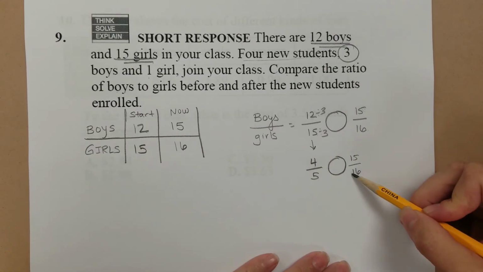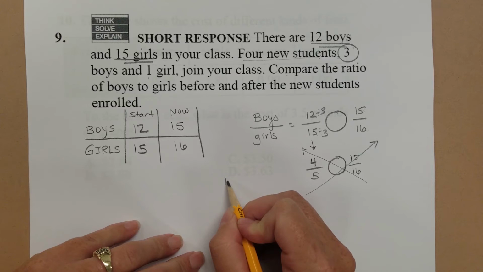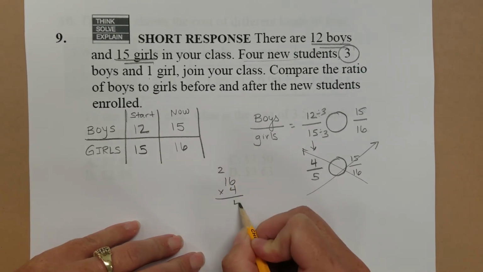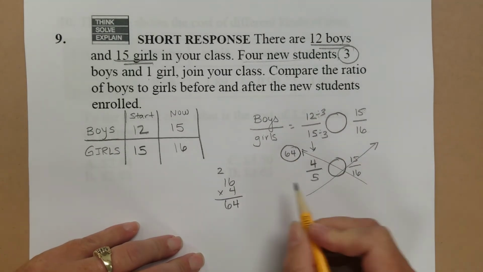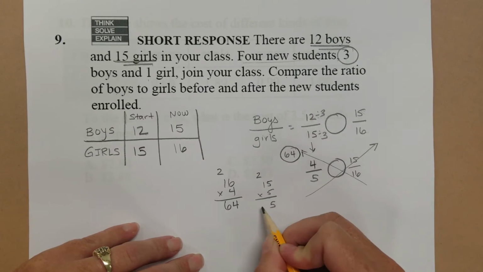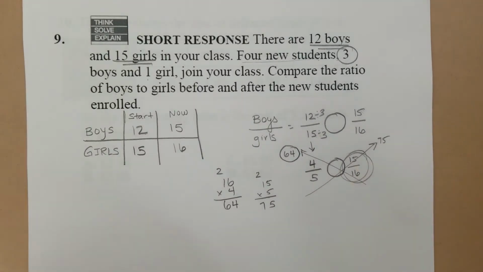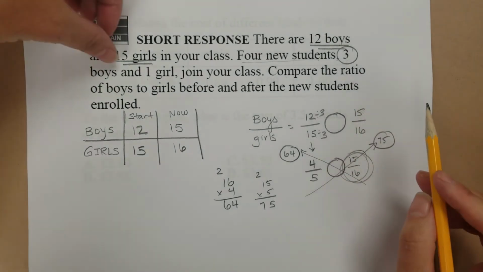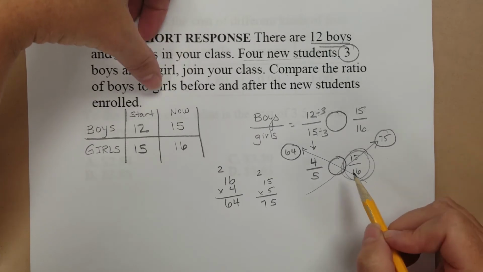So we could do 16 times 4 and 15 times 5. So 16 times 4 is 64. And 15 times 5 is 75. Okay? 75 is bigger. So the ratio of boys to girls after is larger than before.